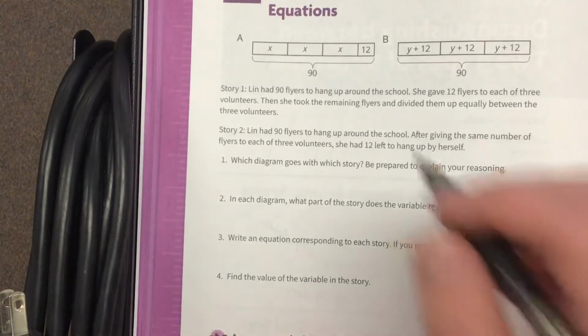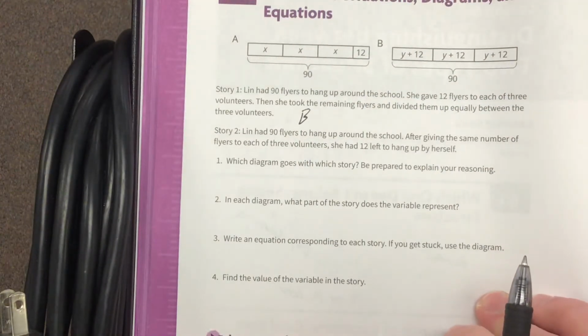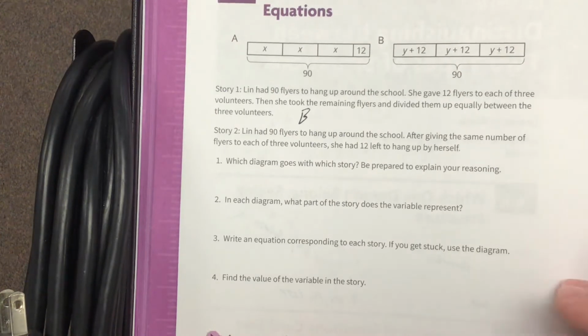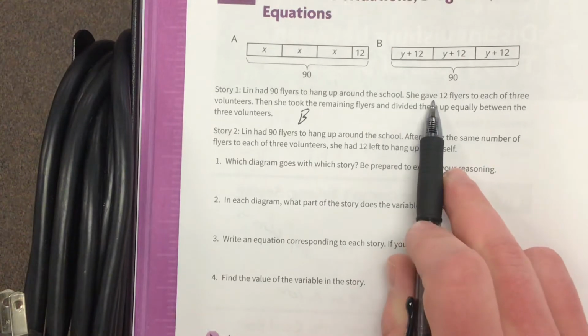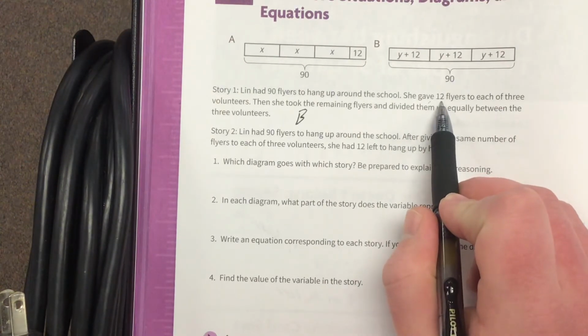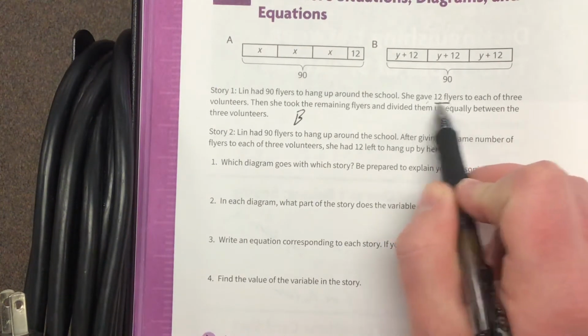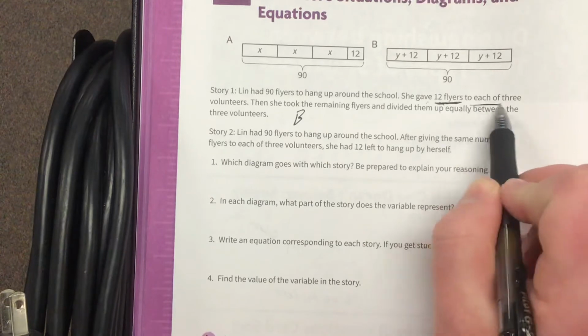I think B. Why B? Because 12 is the original flyers, and then the Y is how many she gave after she already did. Alright, so she gave 12 flyers to each of those 3 volunteers.